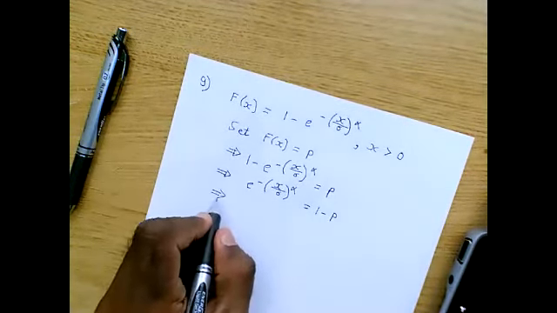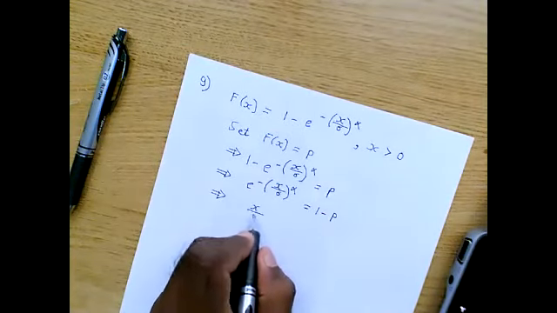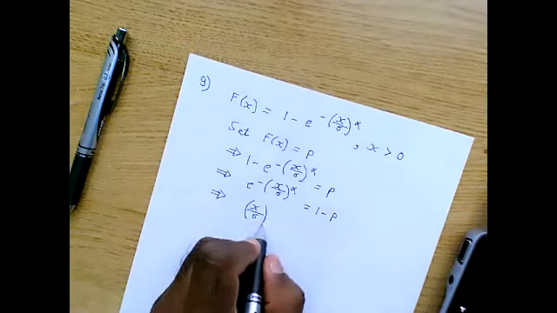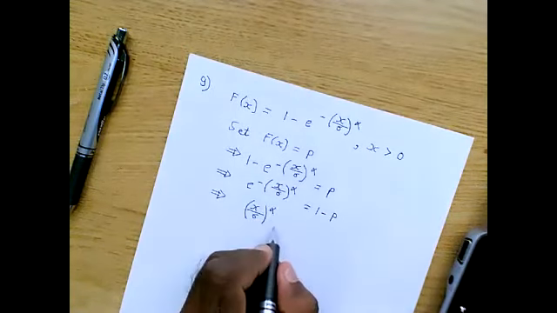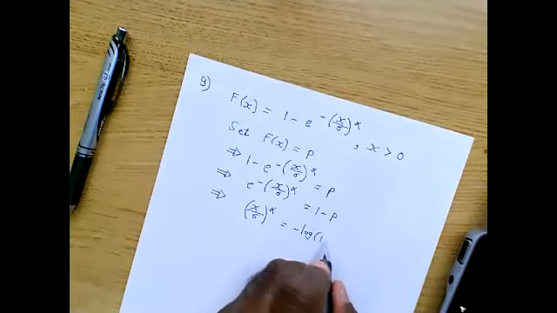So this implies that this is equal to this, yeah.